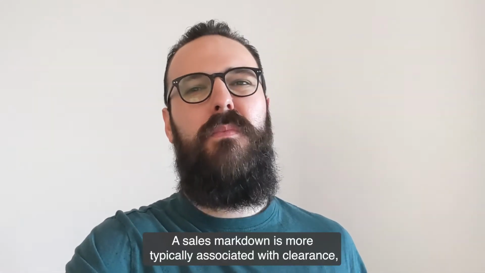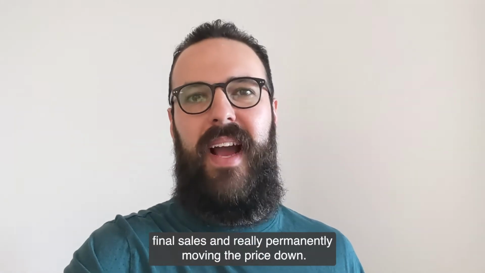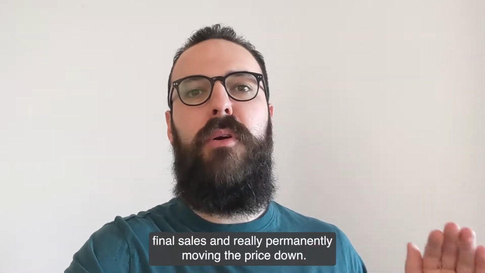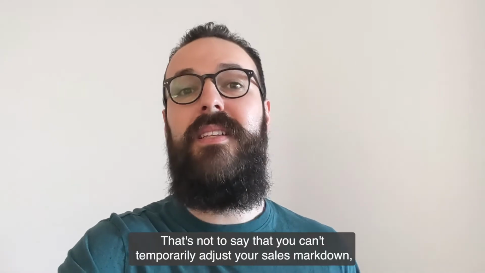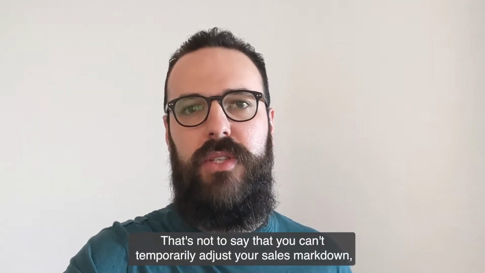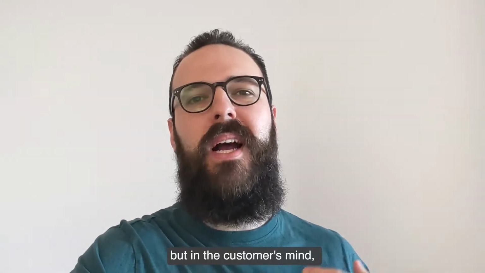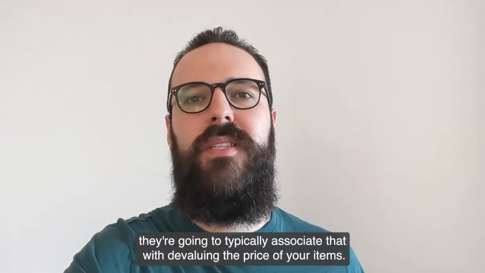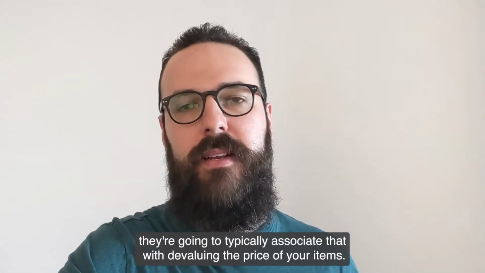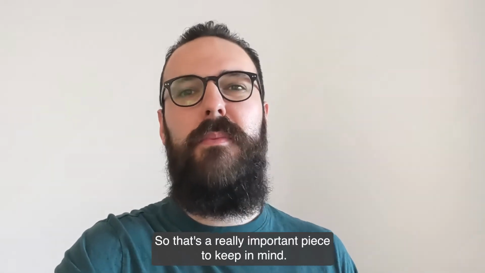A sales markdown is more typically associated with clearance, final sales, and really permanently moving the price down. That's not to say that you can't temporarily adjust your sales markdown, but in the customer's mind, from a brand perspective, they're gonna typically associate that with devaluing the price of your items. So that's a really important piece to keep in mind.